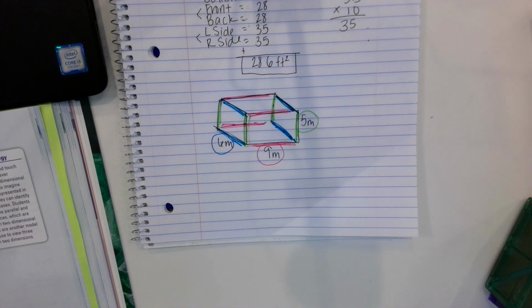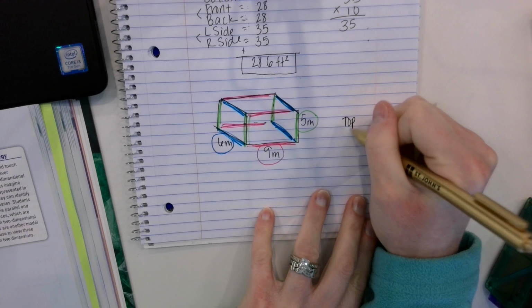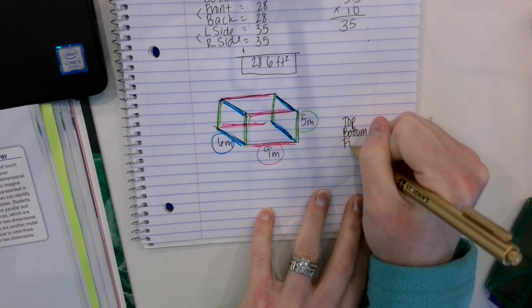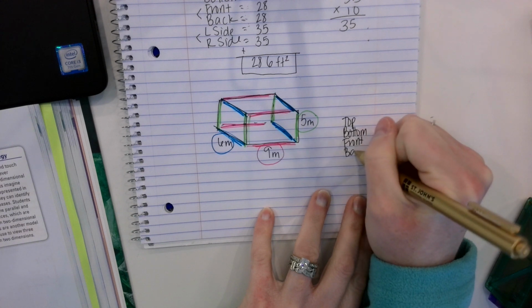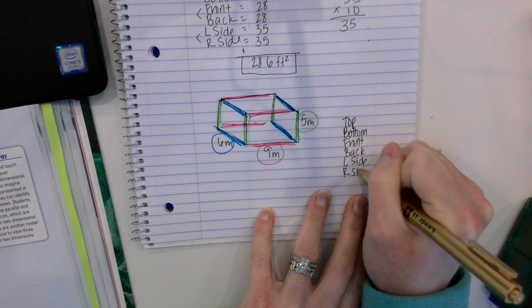Okay, so find the faces. 6 faces. Top and bottom. Front and back. Left side and right side.